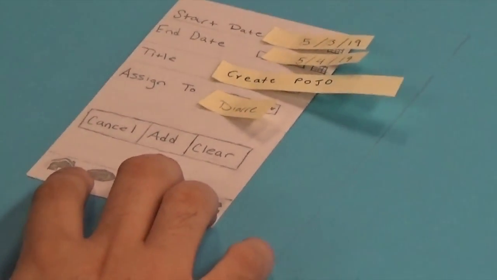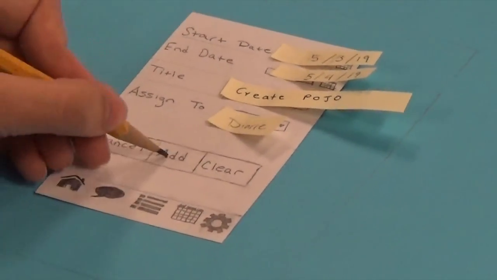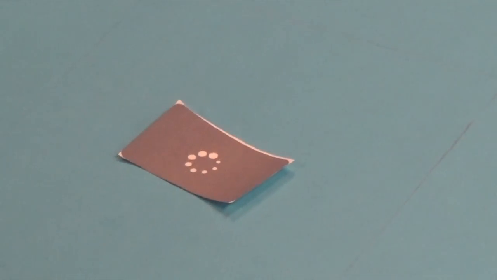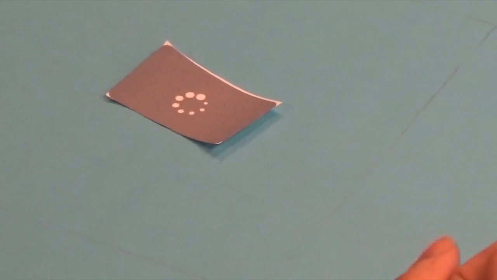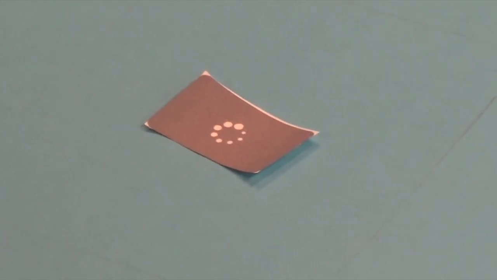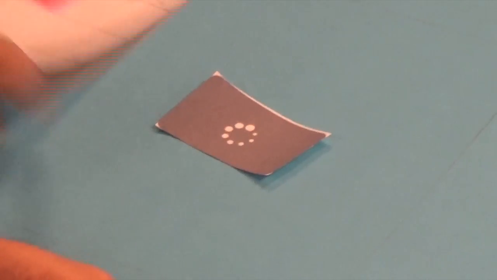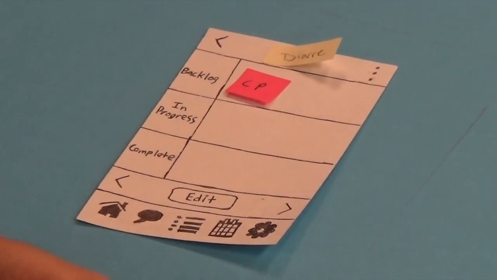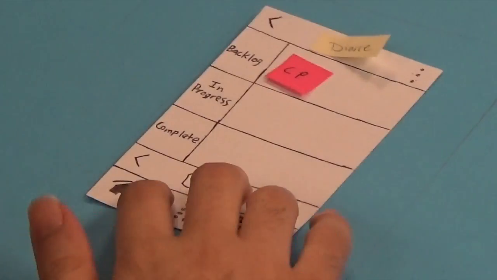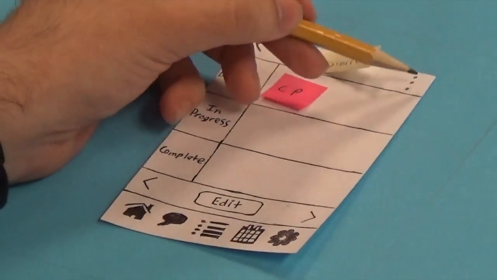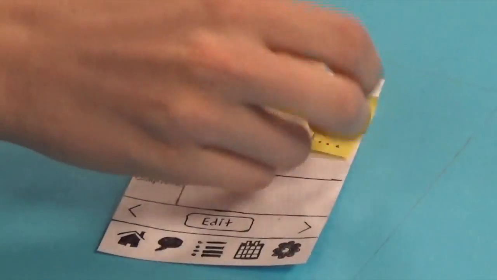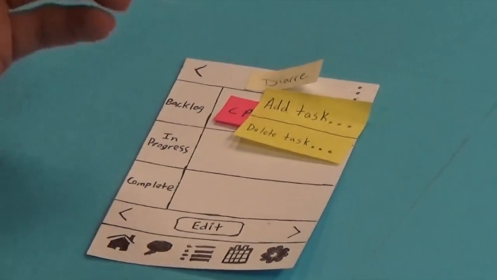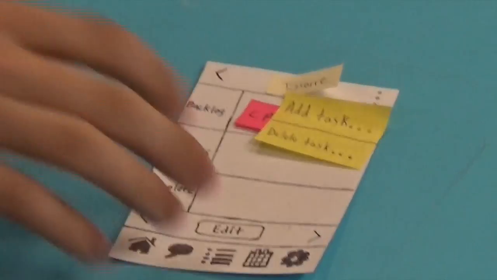Okay, then it looks like I'm done adding that first task, so I'm going to click Add. It's loading. Okay, so now you see that first task in there. I'm going to go ahead and add a second task to Diarre. So I'm going to click the three dots again. And I'm going to go ahead and add another task.